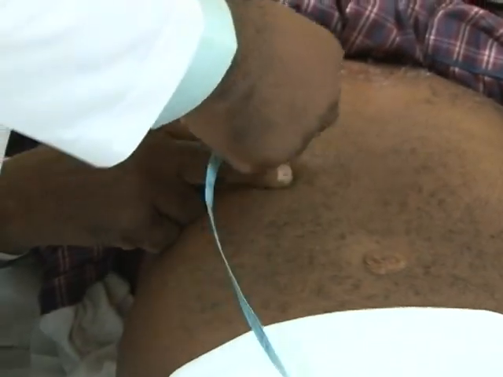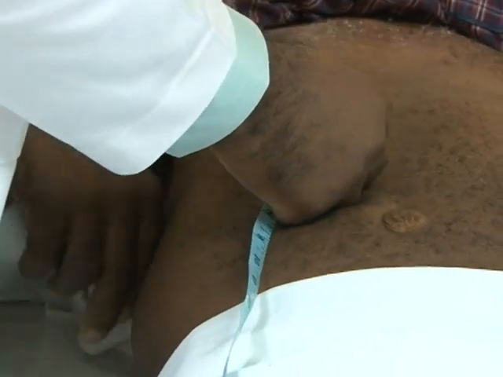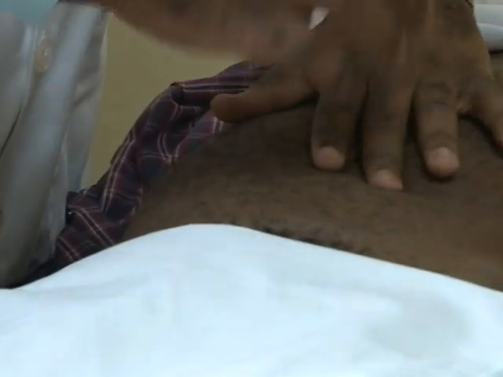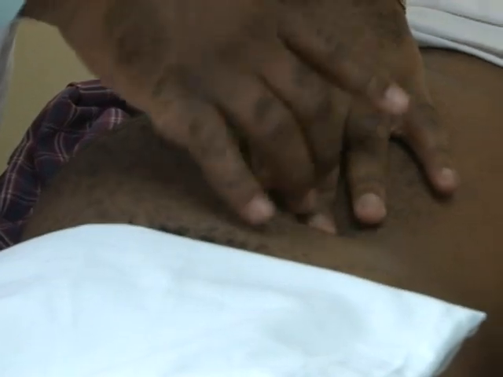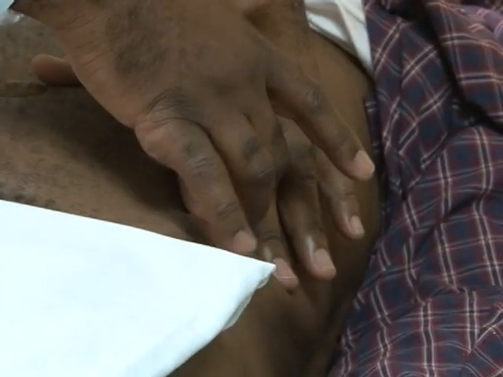We should percuss to determine the liver span. Commence by percussing from the right lower quadrant towards the area of dullness. Note this spot. Then percuss from the right chest wall down towards an area of dullness. Note this spot. The distance is the liver span. Let us now demonstrate shifting dullness.